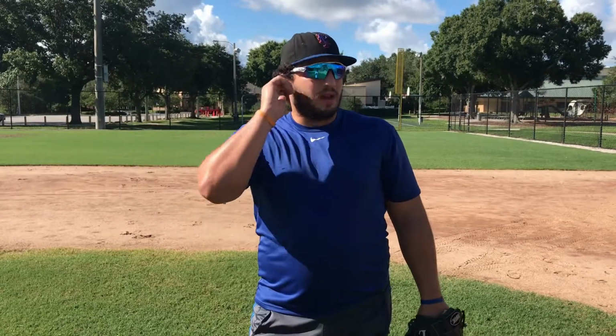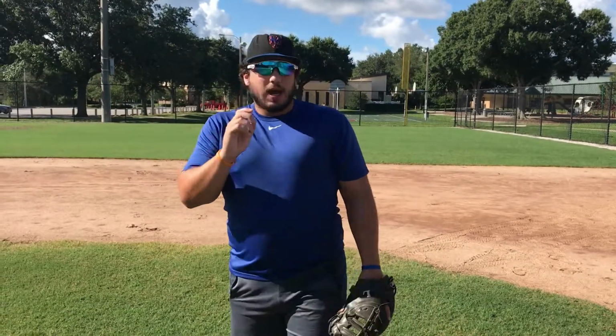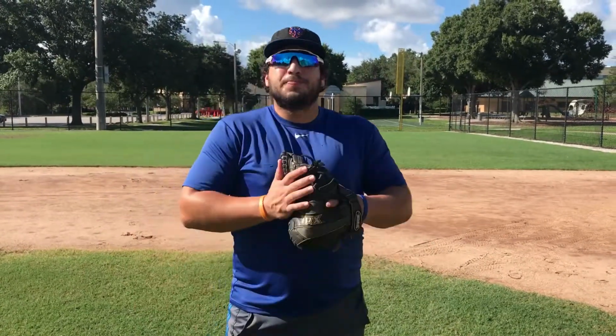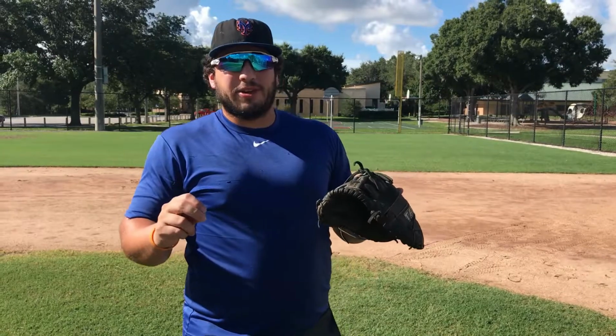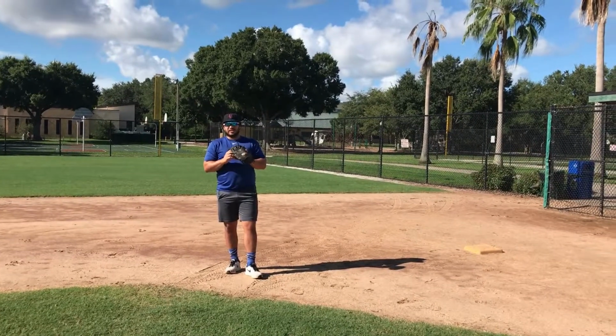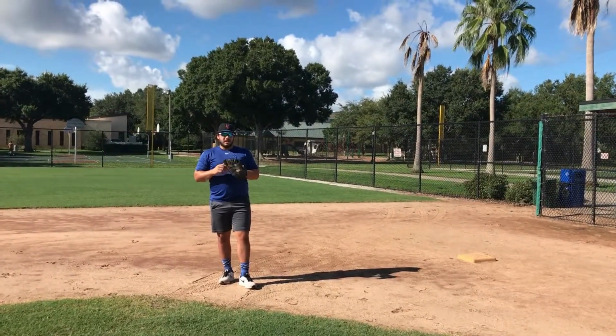Every single time the catcher is the one making the call, so you've got to be paying attention to the catcher. That's a cutoff man, and I'm going to be teaching you how to follow the ball, where to go, and how to set your feet properly to make accurate throws. Okay, let's get it.